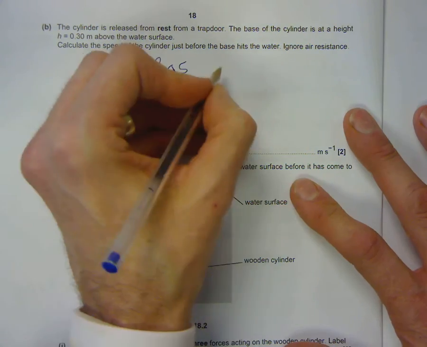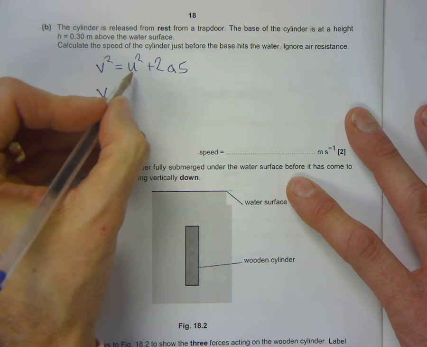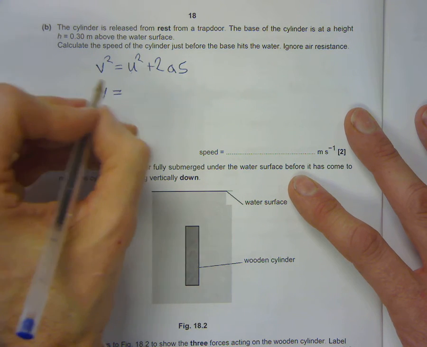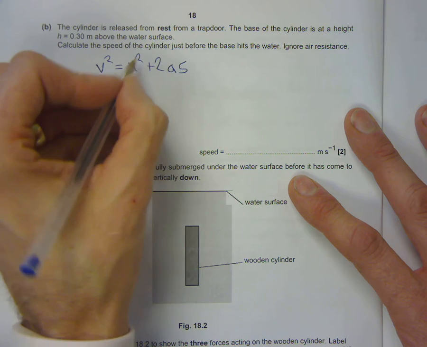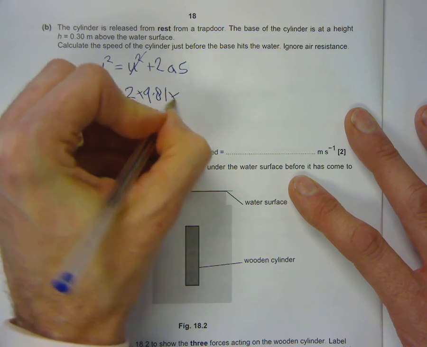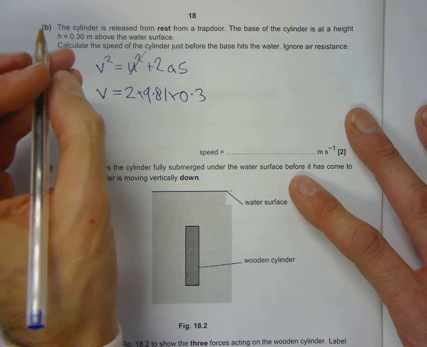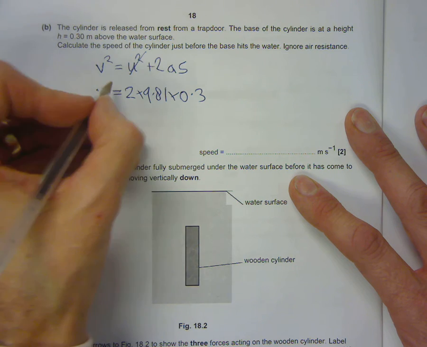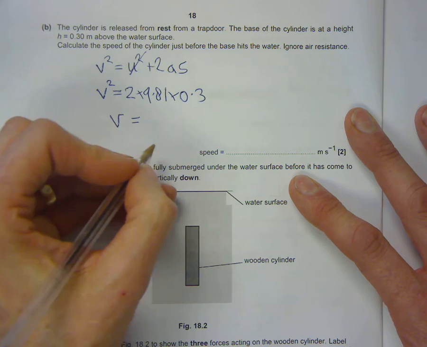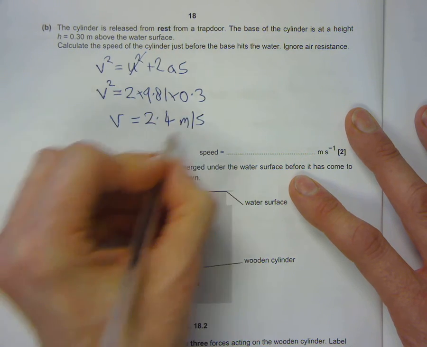And if you stick the numbers in, the u is 0. V squared turns out to be just 2as, so 2 times 9.81 times 0.3, square rooted, and v, if you work that out, therefore is 2.4 meters per second. Done.